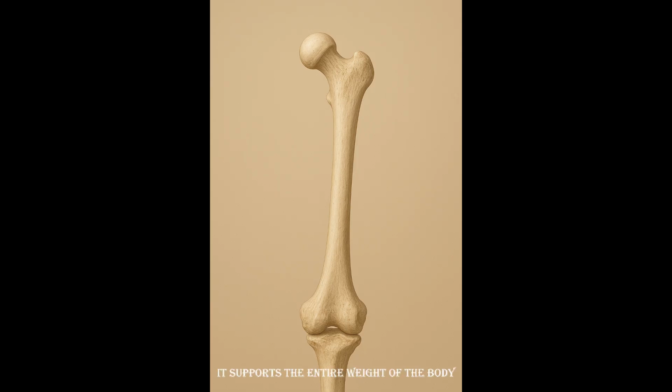It supports the entire weight of the body during standing, walking, and running, making it essential for almost every lower limb movement. This bone stretches from the hip joint above to the knee joint below.